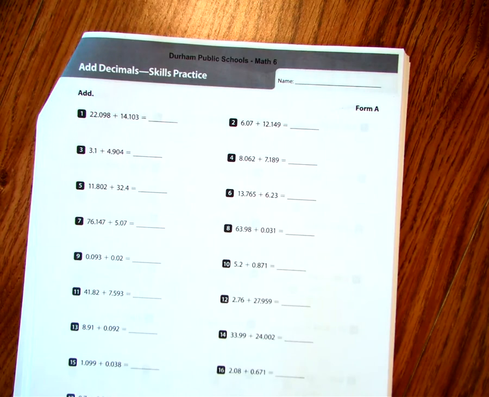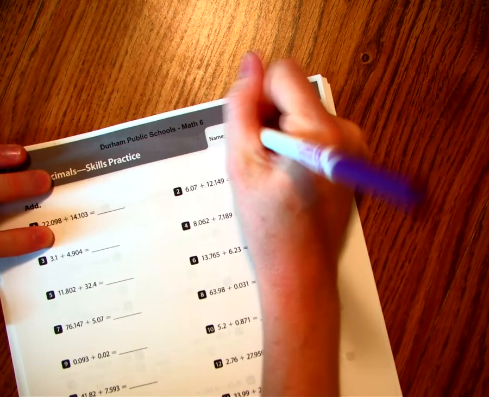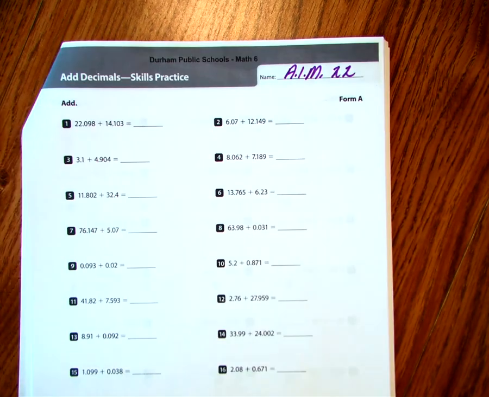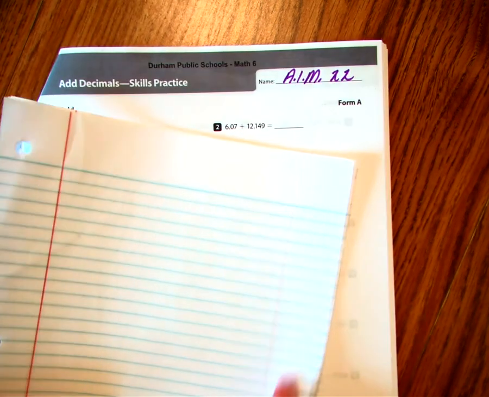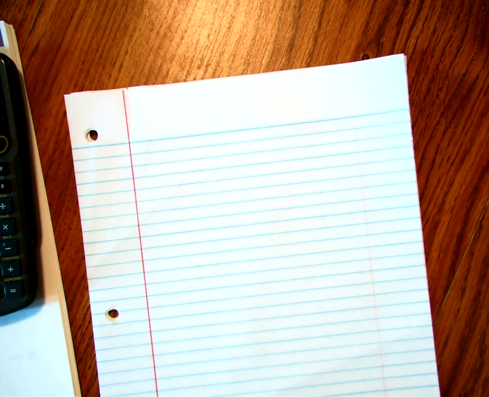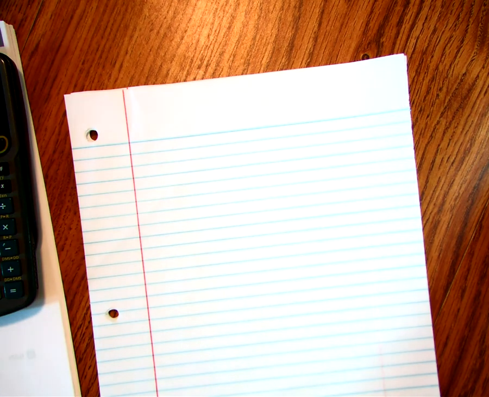So this is a plethora of problems. And I am going to use separate paper because this is going to take us a little while. But we're in it together. So, AIM 22 is your reference page. Those are where your notes are. Notebook paper, and we're going to roll. I'm going to check everything with the calculator as we go. And I'm not really sure how many videos it'll take to do 4 pages of decimals. I've never tried before.